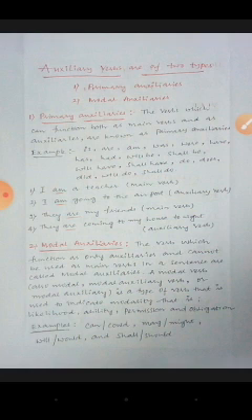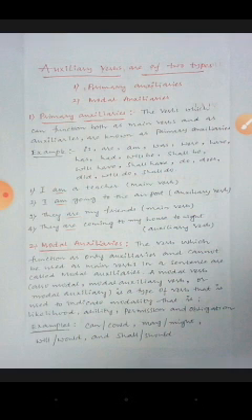Example 1, I am a teacher. Here am is used as a main verb. And second example, I am going to the airport. Here am is an auxiliary verb.